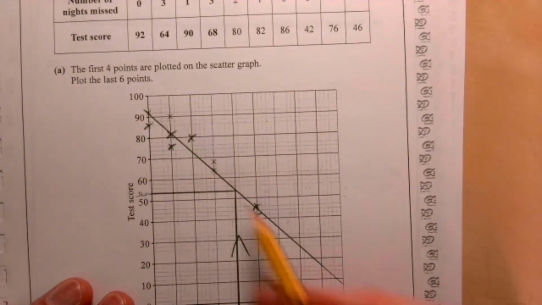What type of correlation does your graph show? As this gets bigger, this one gets smaller, so that's then going to be a negative correlation. So that's our answer to that one.